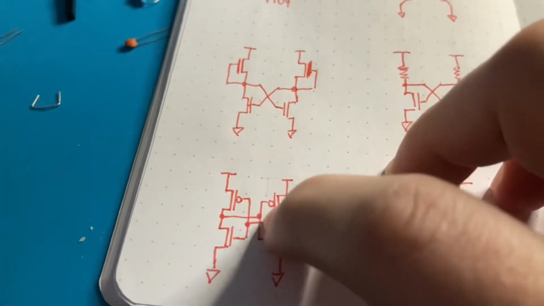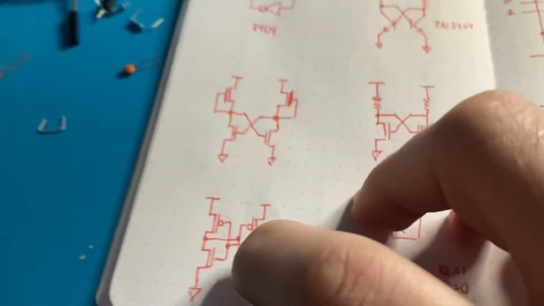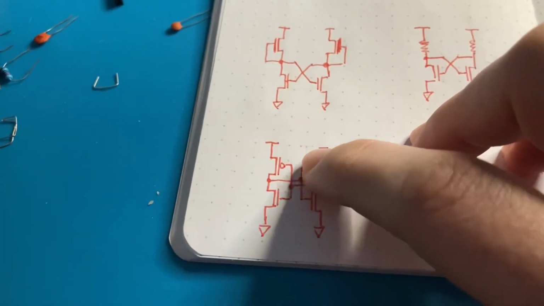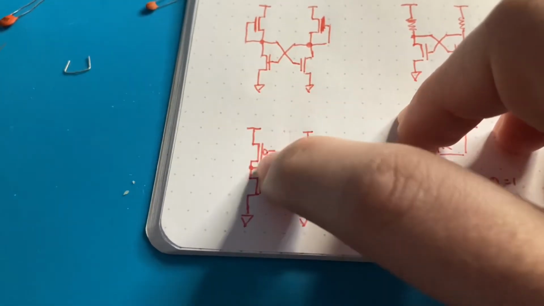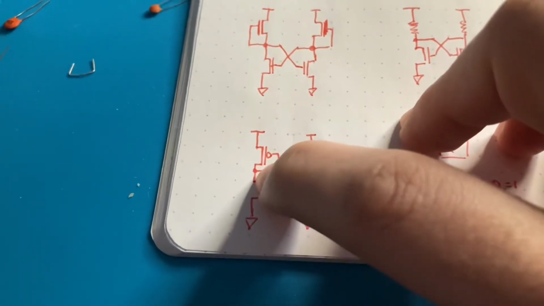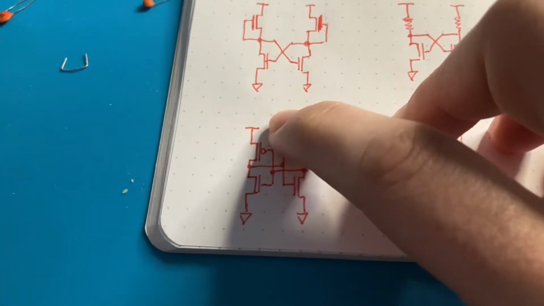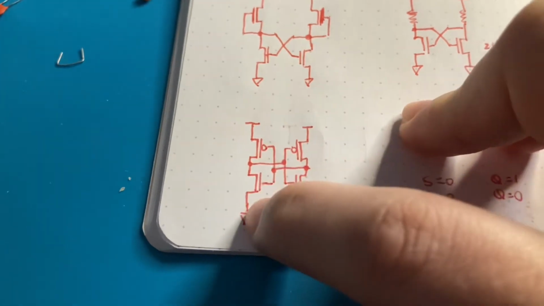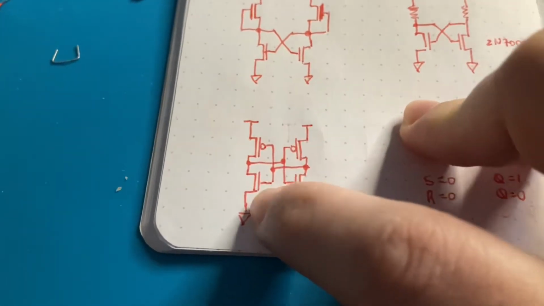It's the same input, but either the P conducts when it's zero, so it negates and connects the output to high, or vice versa. If it's 1, then it connects the output to ground.